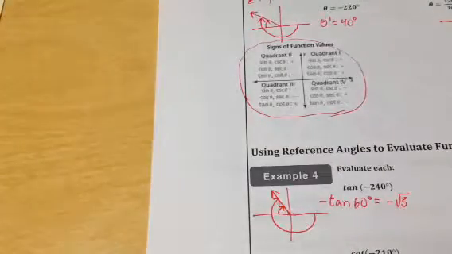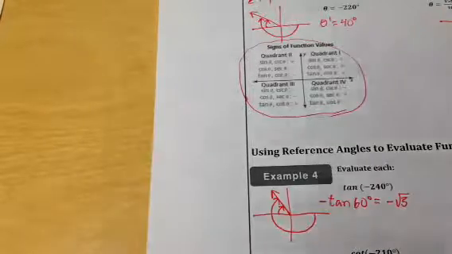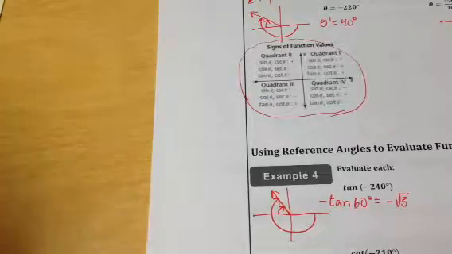It might be helpful to have from your notes in 9.2 that one handy little graphic, so I can show it to you here.